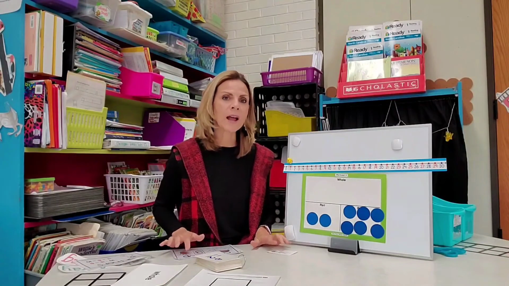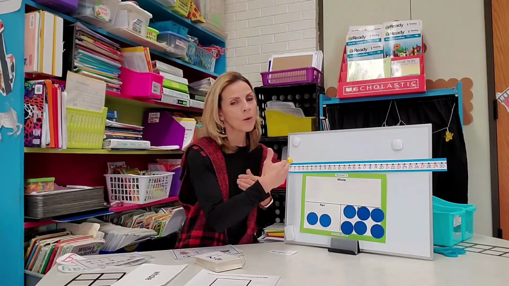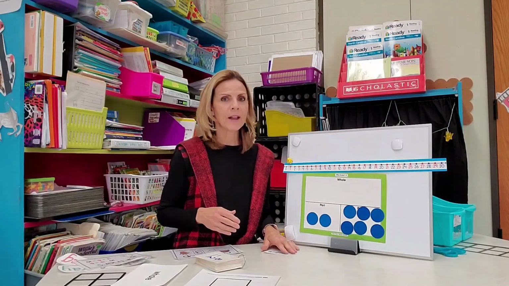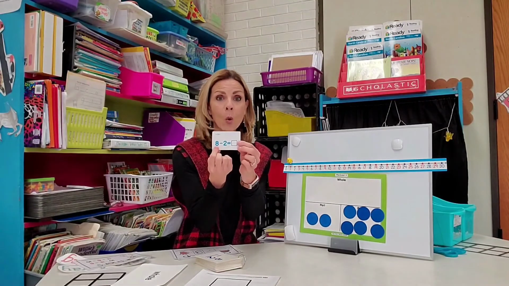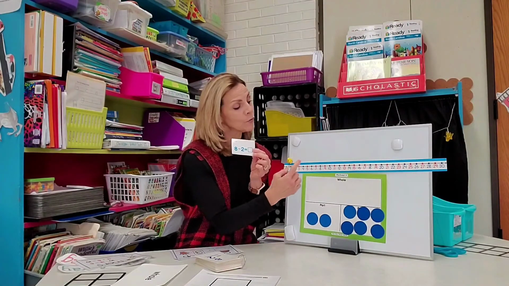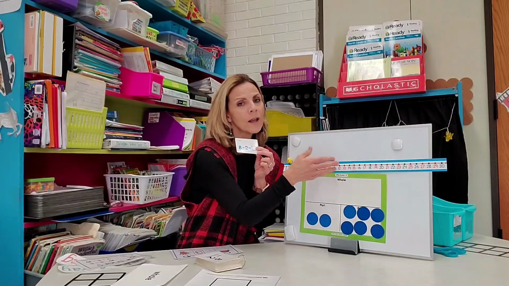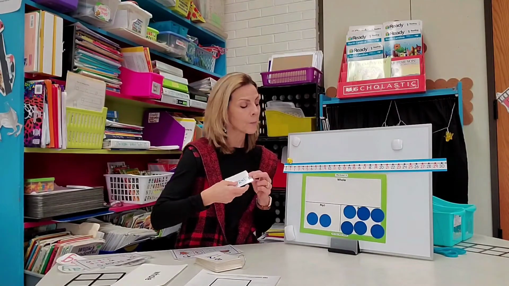So the number line is a little bit more advanced. It's more abstract, but again, they have to really be familiar with the fact that they're looking at the whole number and then they're going to be subtracting, so they're not moving forward, but they're moving backwards on the number line.